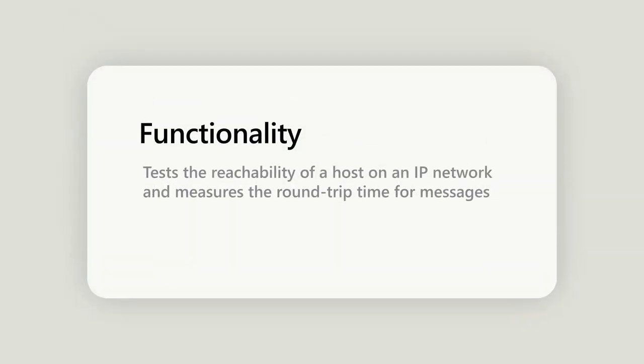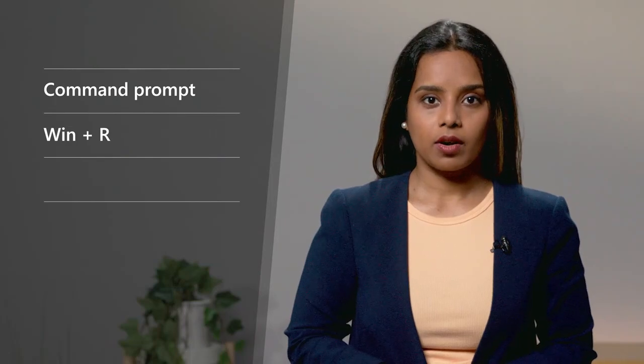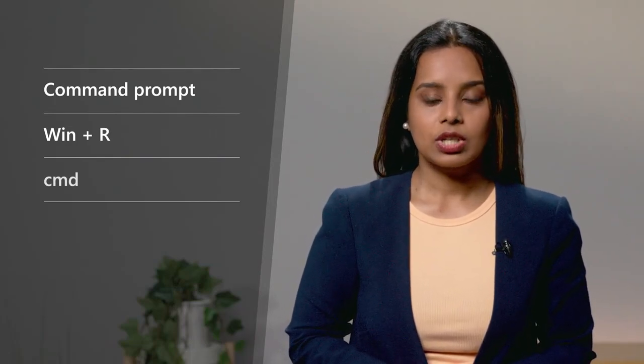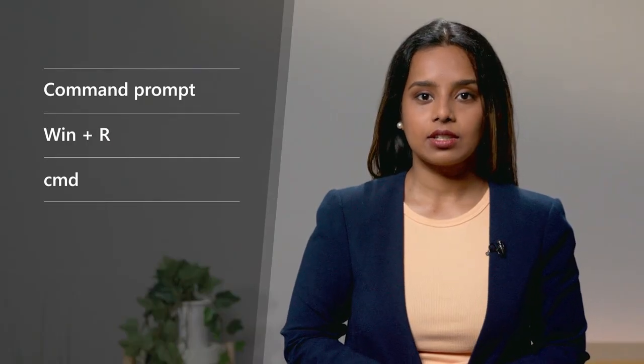She starts with the most basic diagnostic tool, ping. Ping is used to test the reachability of a host on an IP network and measure the round-trip time for messages sent from the originating host to a destination computer. To use it, you have to use the command prompt. First, open the dialog box by pressing the Windows button and R at the same time. Then you type CMD and press Enter to open the command prompt. Then, to use ping, you have to type the word ping followed by the destination website.